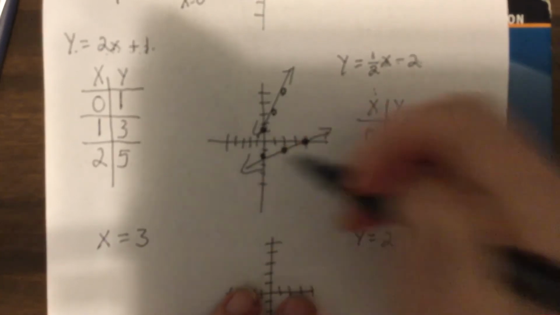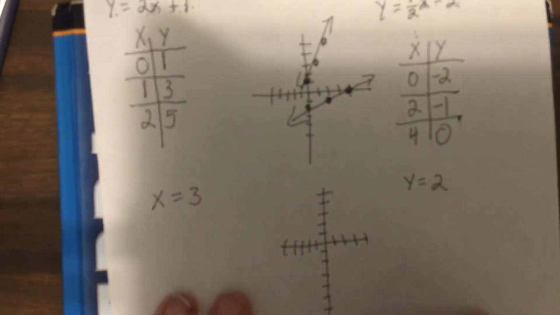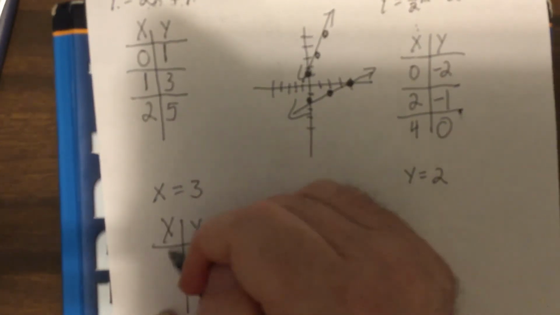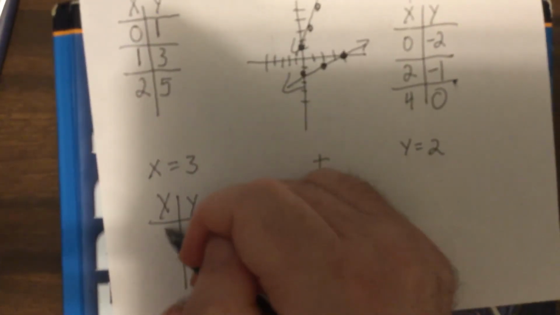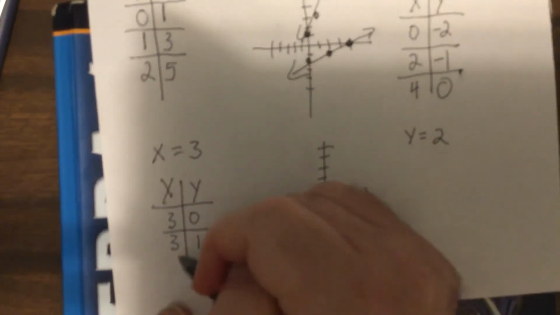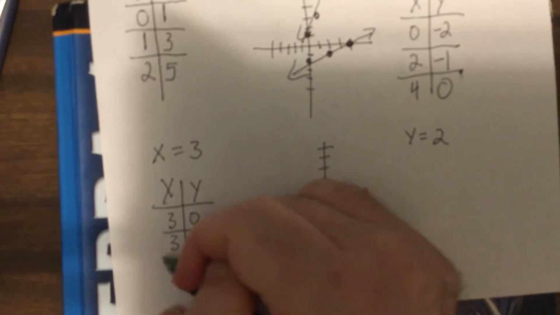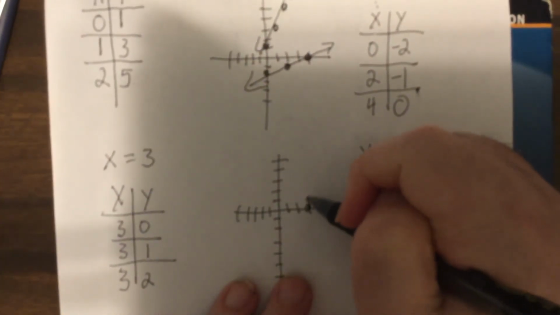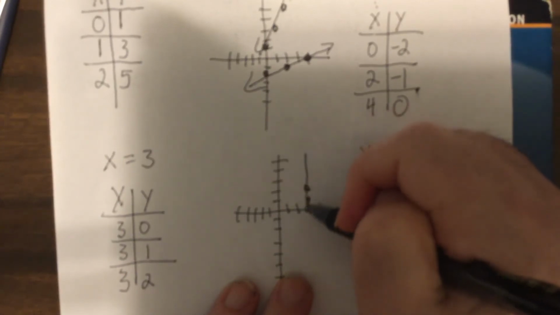Now x equals 3. All that matters is x is the number 3. y can be anything. So I could have (3, 0), (3, 1), (3, 2). So here's (3, 0), (3, 1), (3, 2).